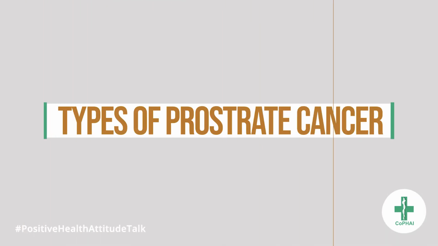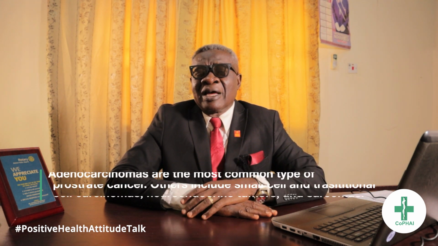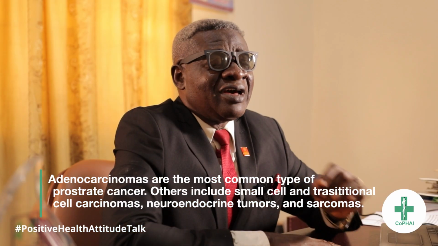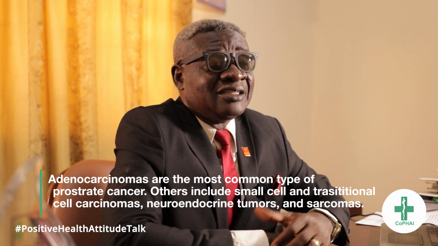And we're interested in creating awareness about this prostate cancer issue. Currently, we're going to talk about the types and then how you make a diagnosis of prostate cancer. Essentially, most of the type is what they call adenocarcinoma. That is the most common type of prostate cancer. Then there are very rare types like small cell carcinoma, transitional cell carcinoma, neuroendocrine carcinoma, and the ones we call sarcomas. All these are types of prostate cancer, but adenocarcinoma is the main type. So that is the types.